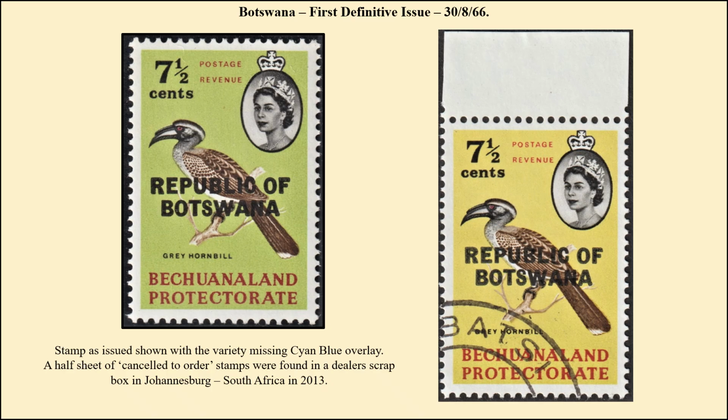While in South Africa in 2013, I was going through a dealer's box with him, and we found a half sheet of this stamp. This is a marginal copy from that sheet.